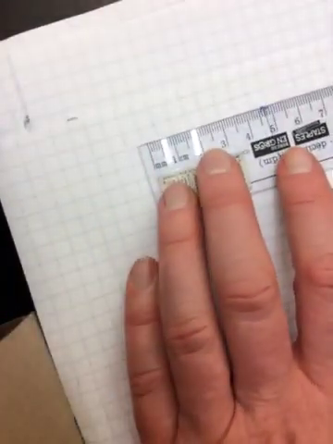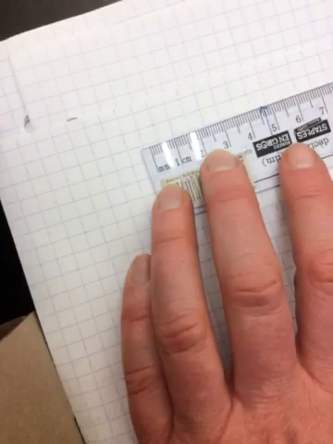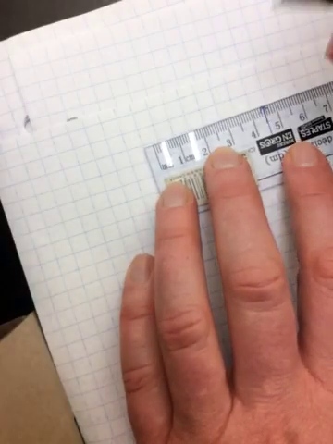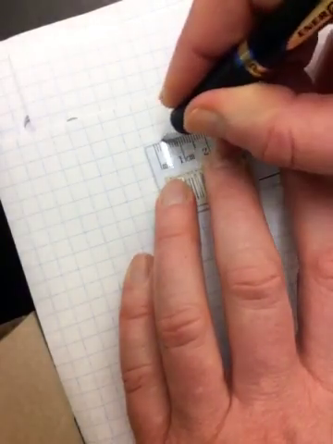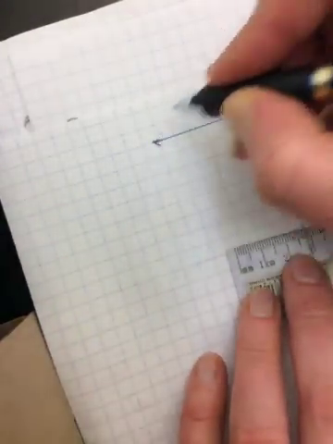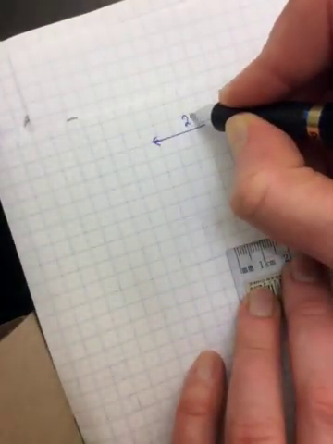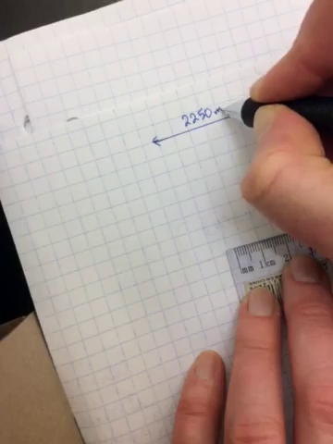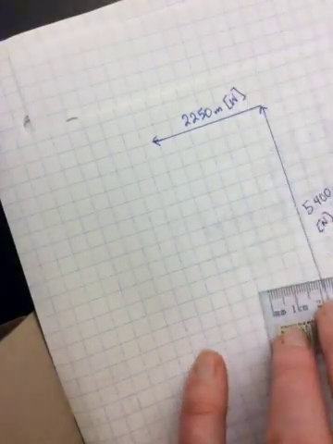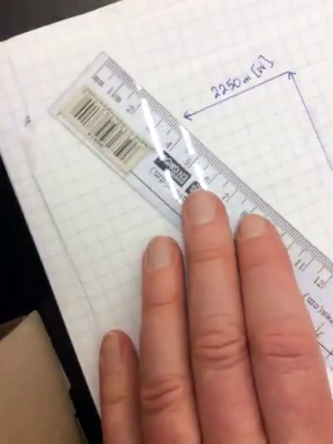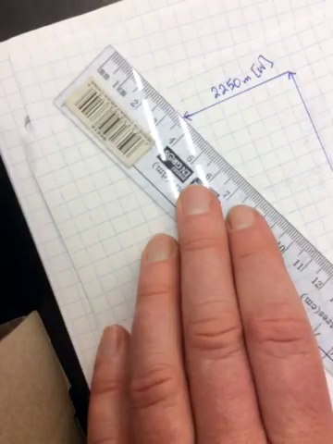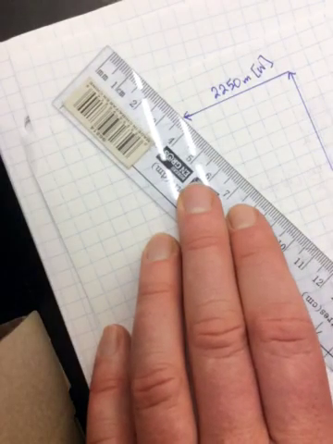And then my other one is going to be 4.5, and it's going west. So 2250 meters, and that's west. So my resultant then will be right in here.